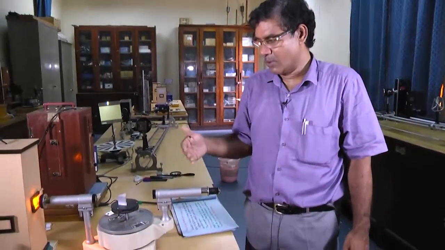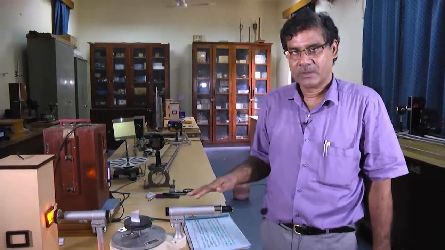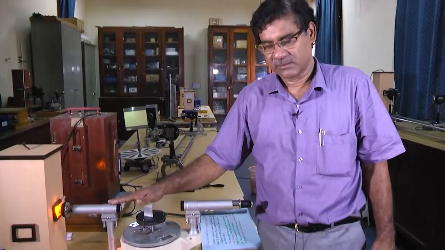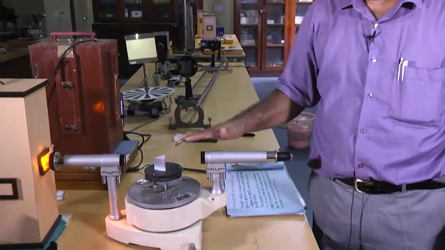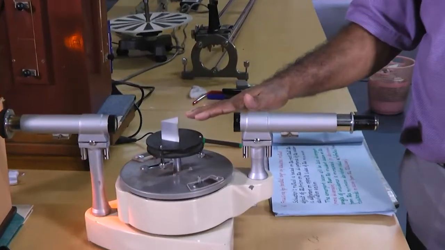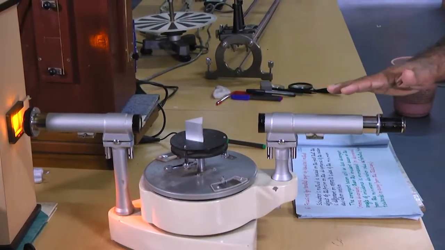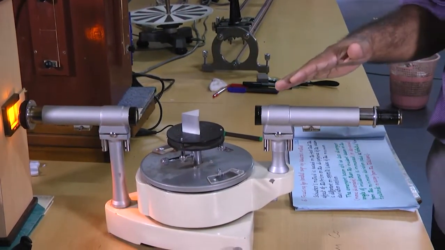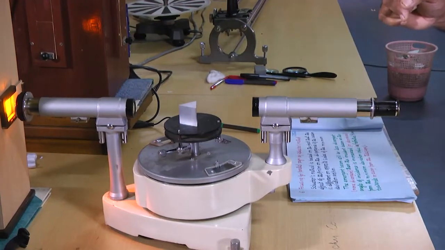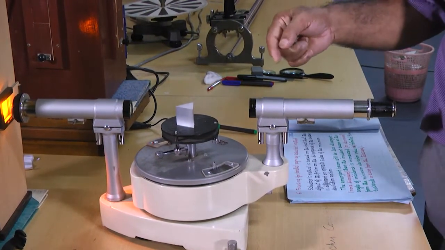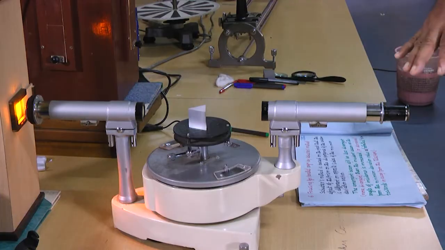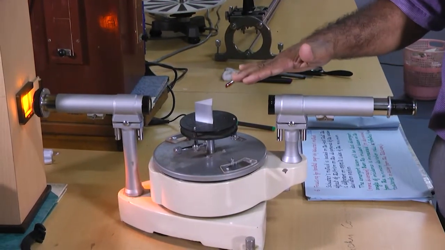When we do an experiment using the spectrometer, first one has to level the collimator, telescope and the prism table, to make the axis of the collimator and the telescope horizontal, the rotational axis of the telescope vertical, and the prism table surface horizontal.